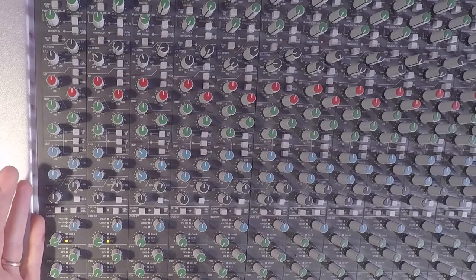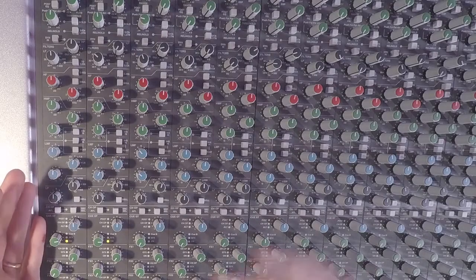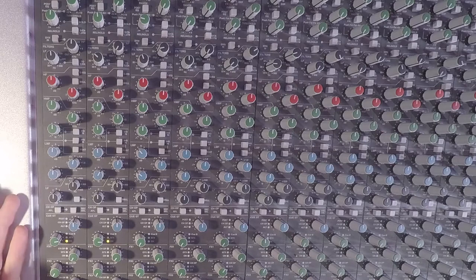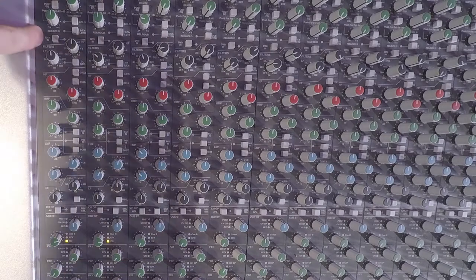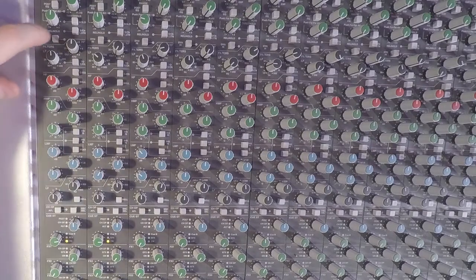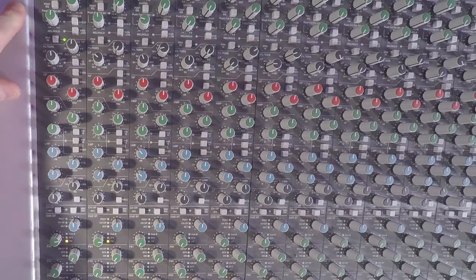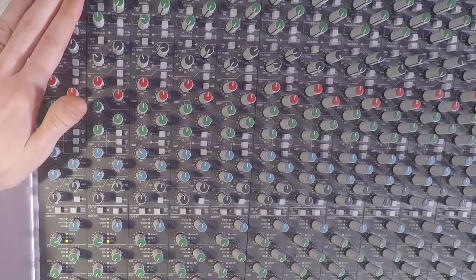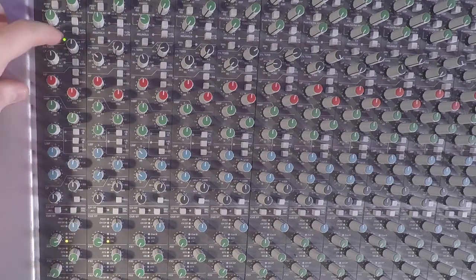For example, if you want to process your signal on the way into Pro Tools, or you want to mix it afterwards on the way out. So one button I want to show you is this Dynamics In button located near the top of the desk in the Dynamics Processing section. We'll turn that on, and that will mean that the Dynamics Processing section is working on this channel.